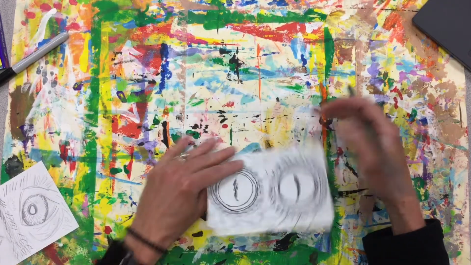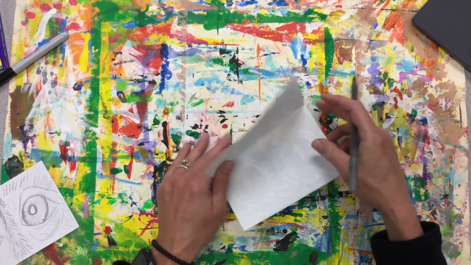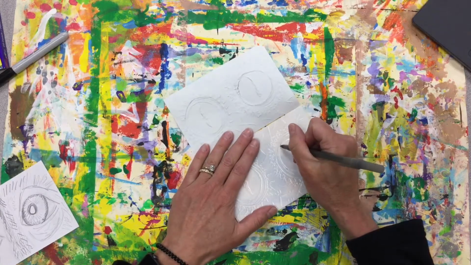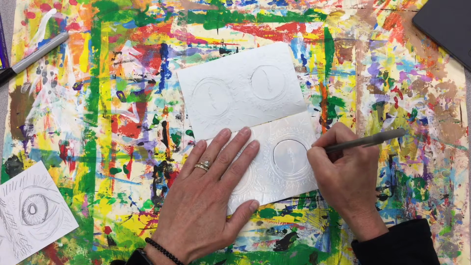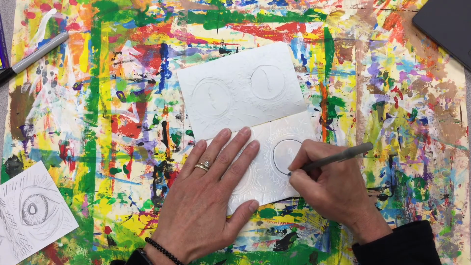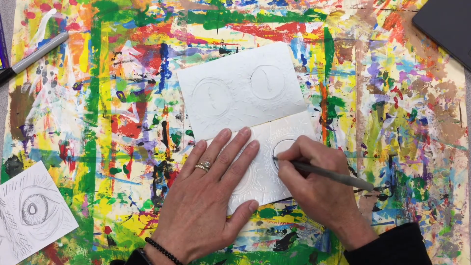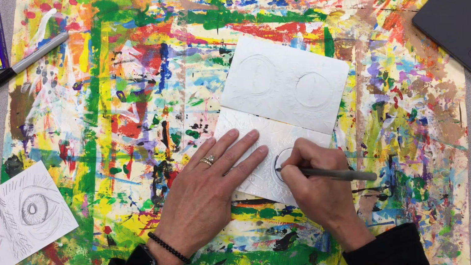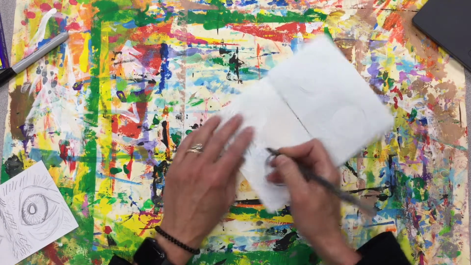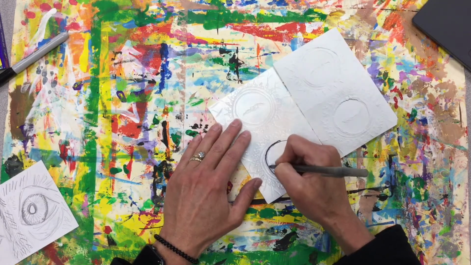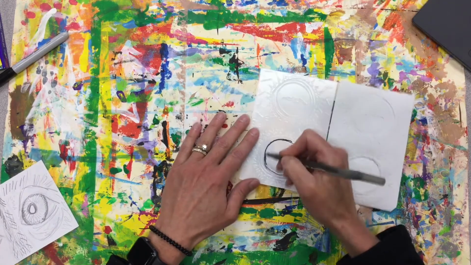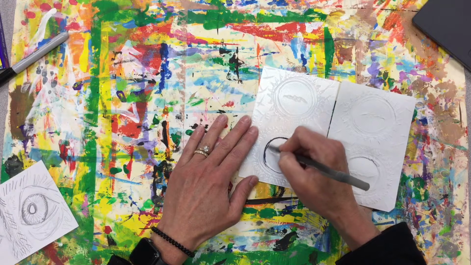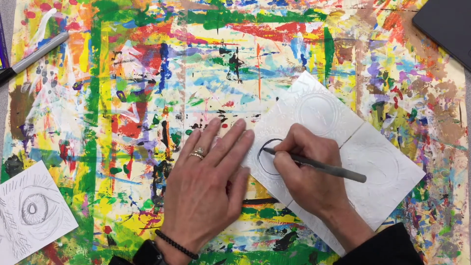Okay, now that I've traced over all my pencil lines, I am going to retrace just to make them crisper and more solid with my pen. And any areas that you want darker.